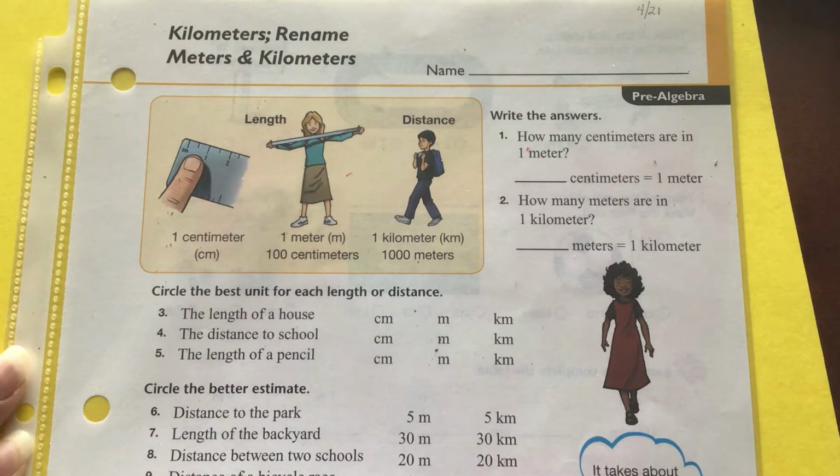Kilometers, we measure distance. So think like the difference between feet and miles. When it's a longer distance, we're going to talk about miles using standard measurement. Here in metric, we're going to use kilometers. You can also use meters, but kilometer is going to help for greater distances. So kilo means 1,000. So we have 1,000 meters for every kilometer.